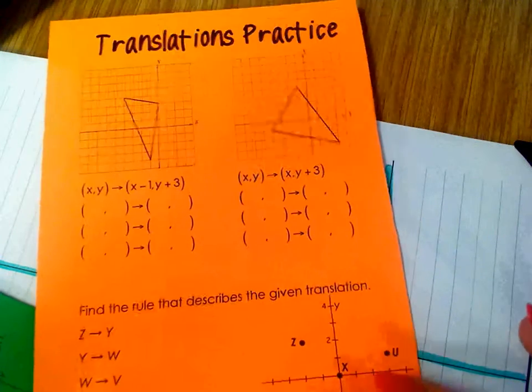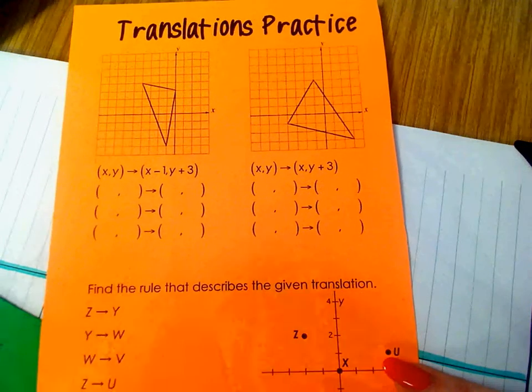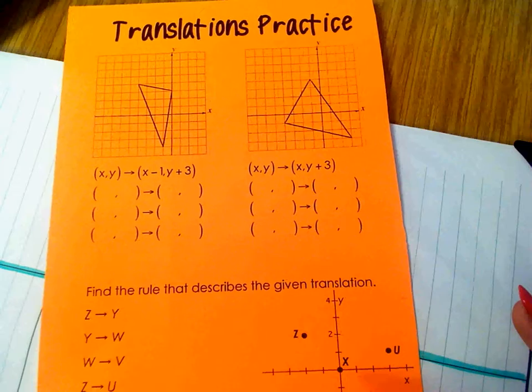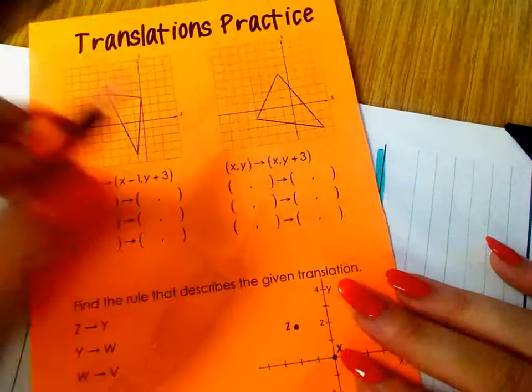So this is going to be some translations practice that you're going to do at home, and I'm just going to go over it with you. So thank you for joining me. So let's look at the first one.